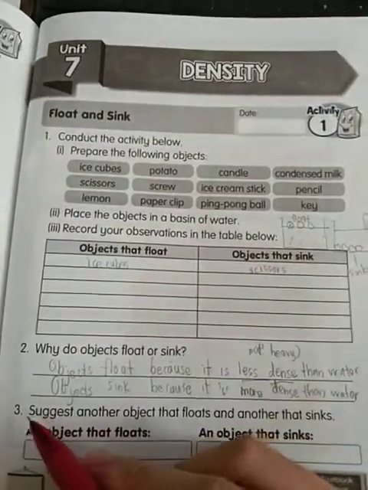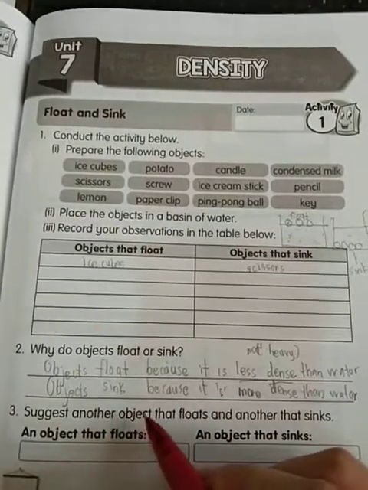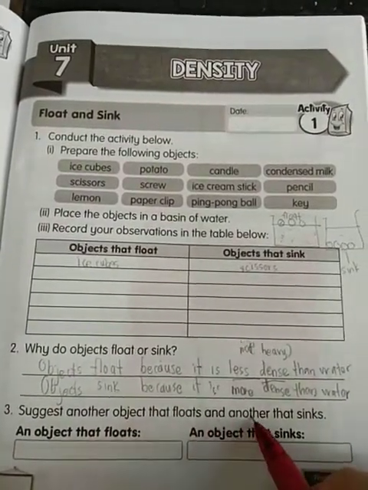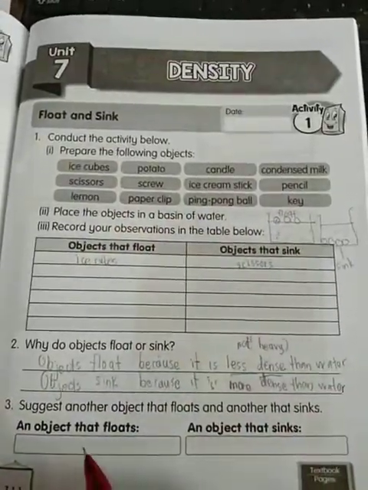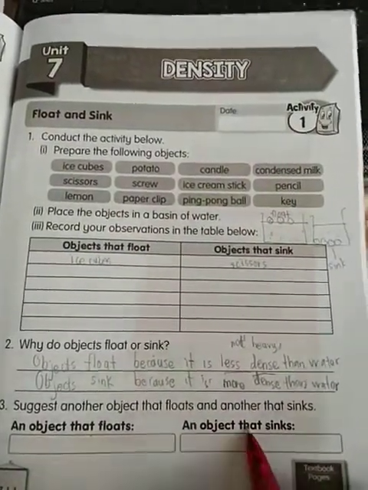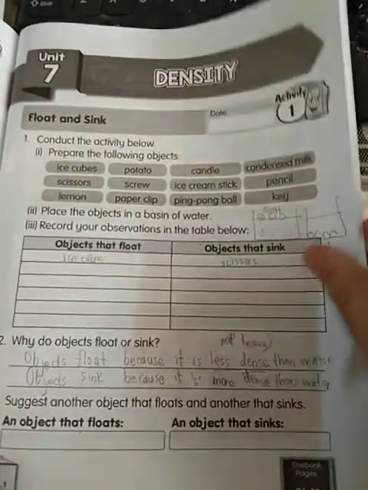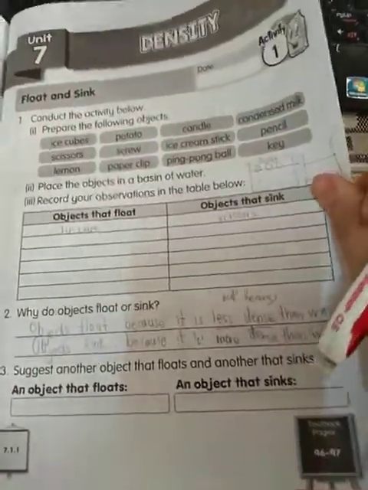Okay. Number 3, suggest another object that floats and another that sinks. What is another object? Don't follow what is here. Another object that floats, another object that sinks. Next page. Page 64.